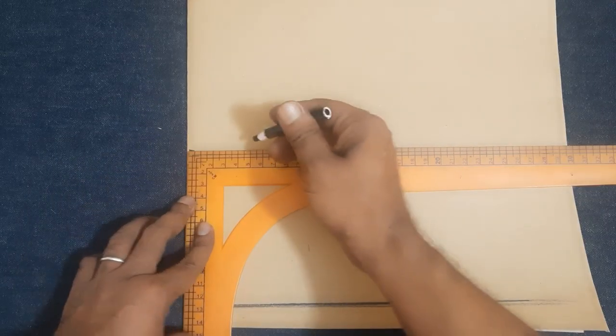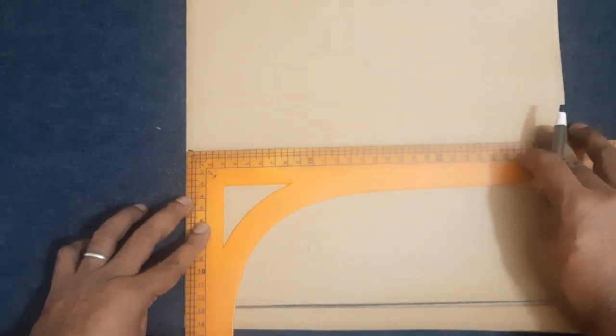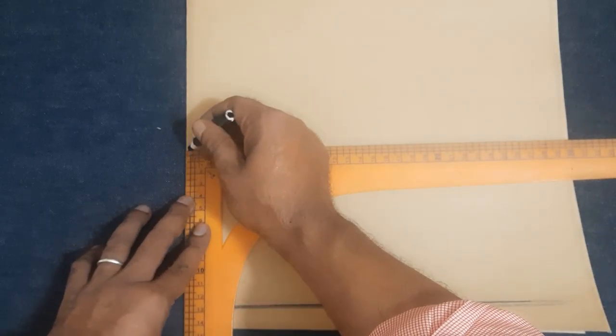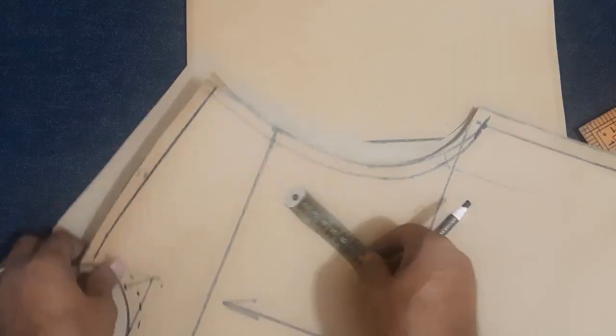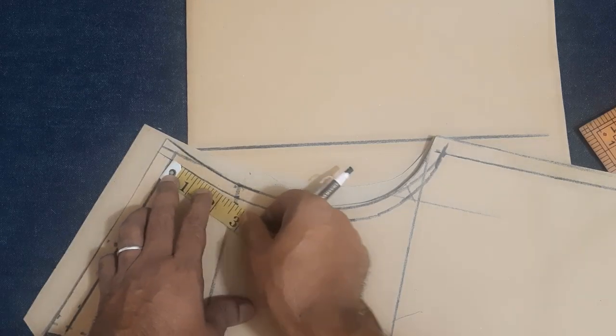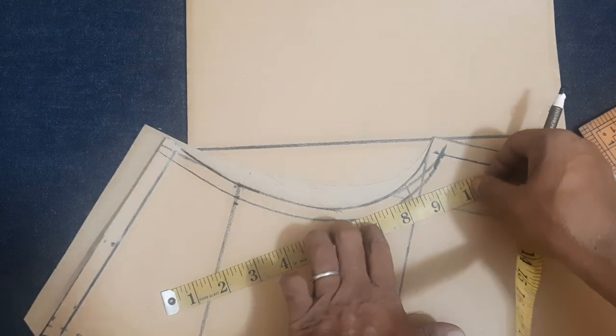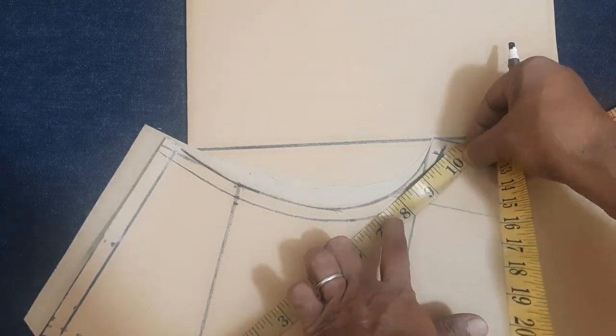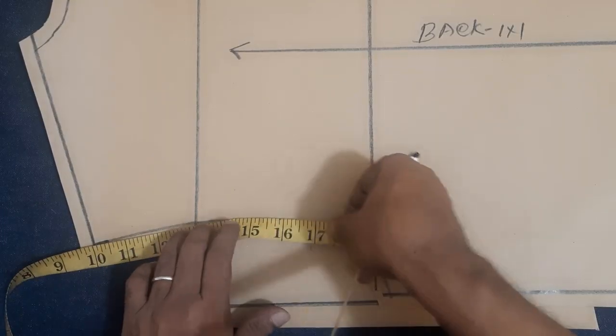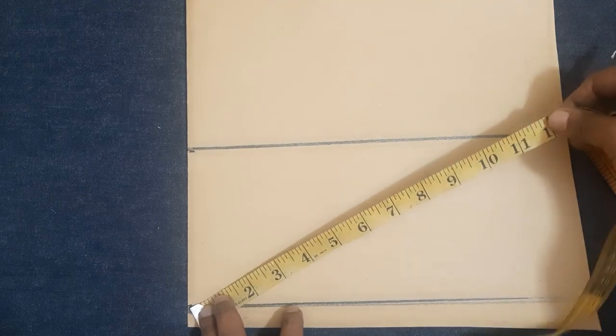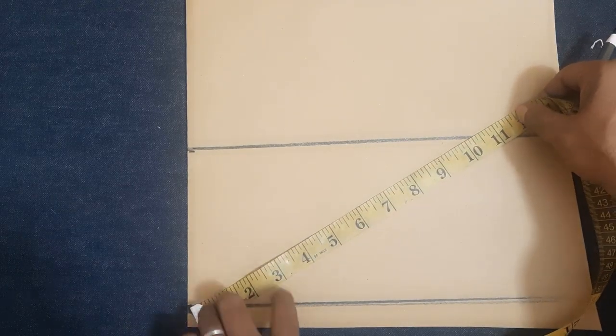And as you can see, I've created the sleeve bicep line square out, and take measure from recorded or use formula. Take back and front bodies armhole measurements, then divide by 2. Then divide by 2, measure from 0 to armhole base point.